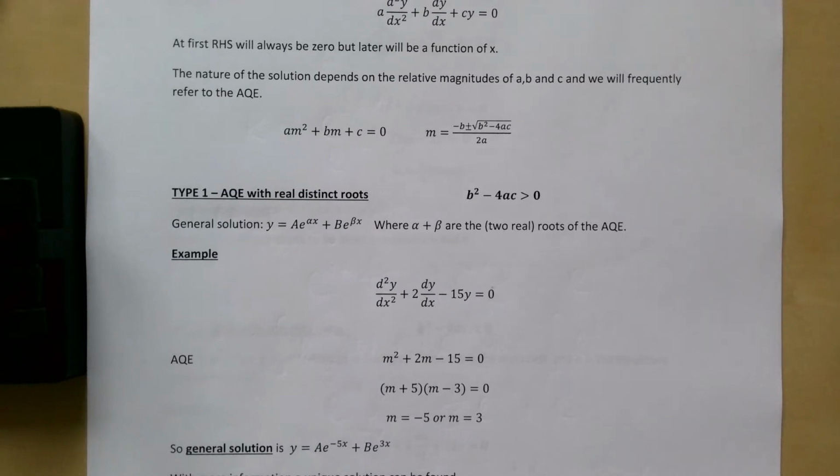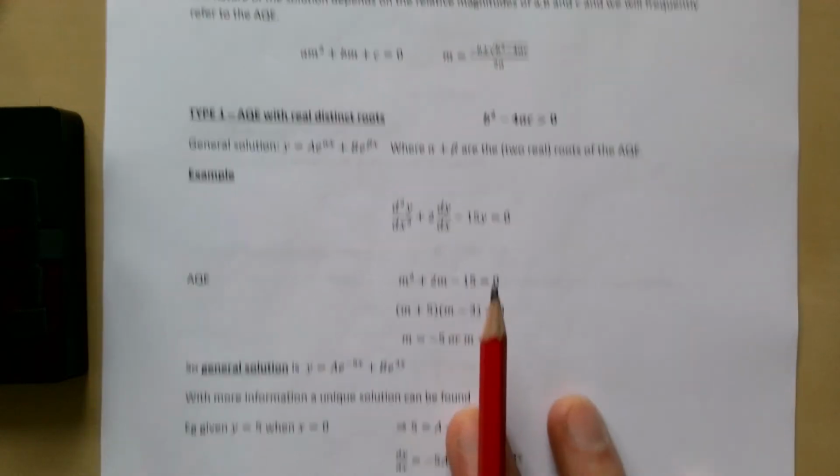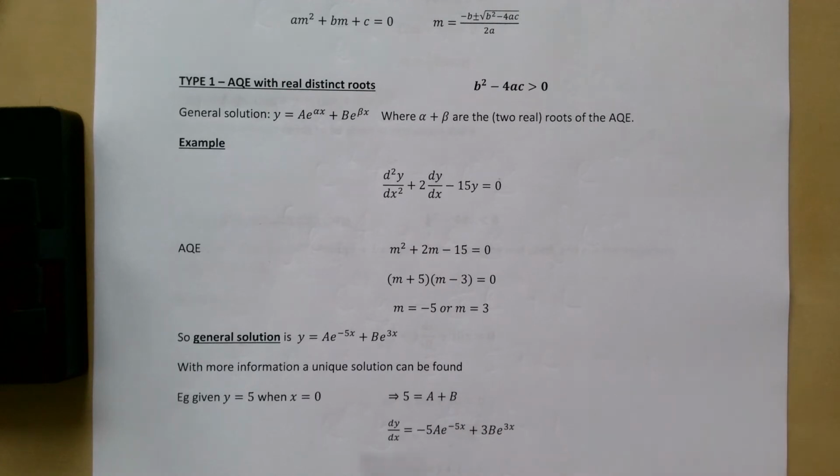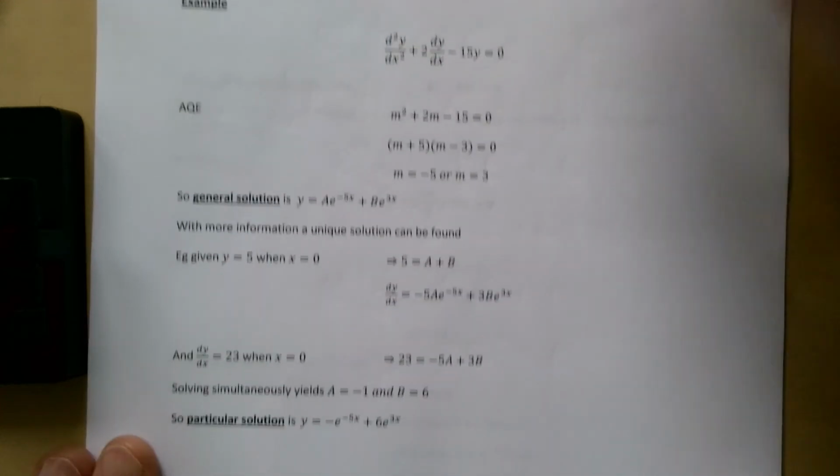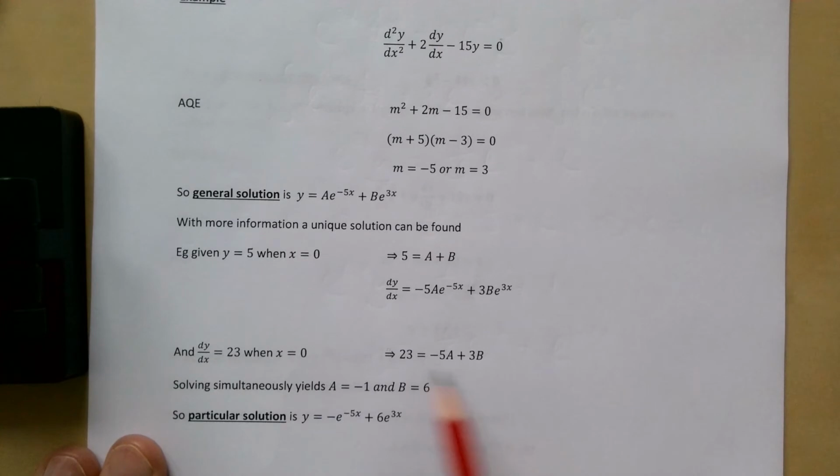Say for example you're told that y is 5 when x is 0. We would substitute that in, and then we can find our a and our b. And dy by dx is minus 5ae to the minus 5x plus 3be to the 3x. When dy by dx is 23 and x equals 0, we can sub it in and get 23 is minus 5a plus 3b.